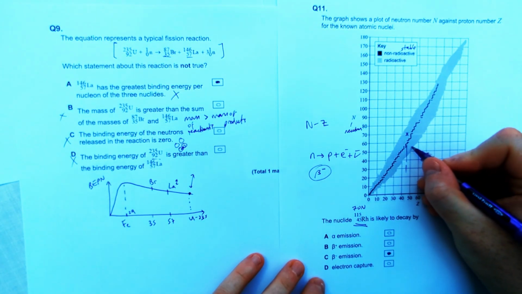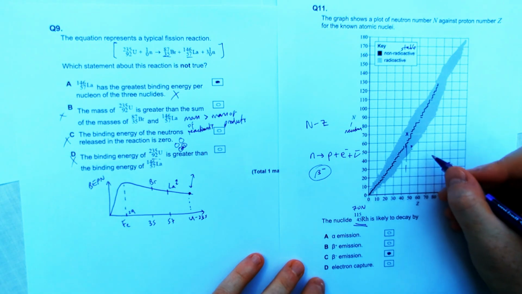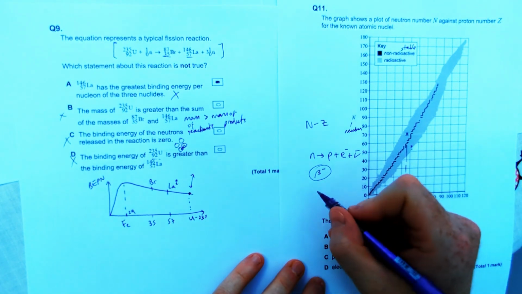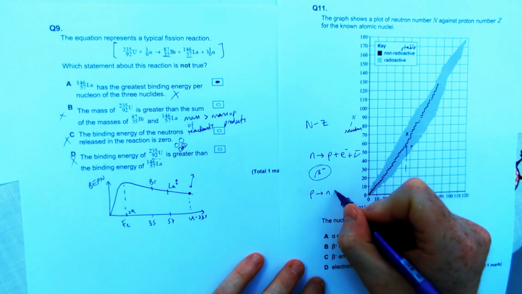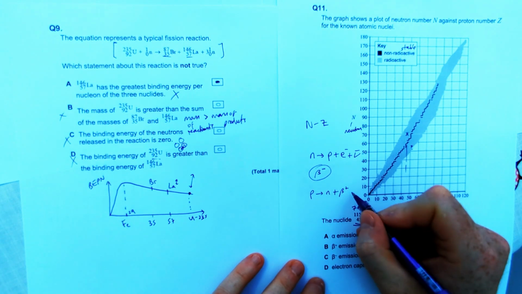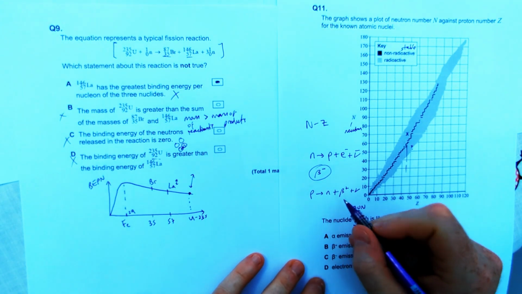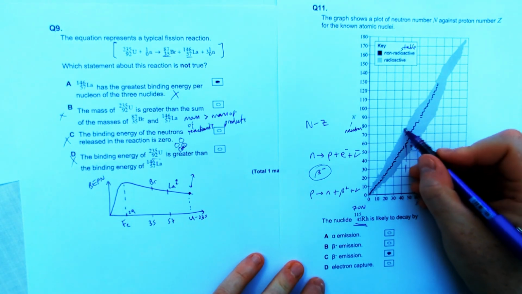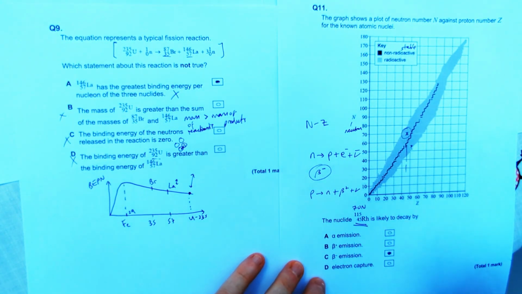The reverse is true. If the material were down here, then you'd have positron emission, because a proton goes to a neutron plus a positron and a regular neutrino. So this would happen if you had too many protons, but in this case, this is the element we're talking about, so it's just beta minus emission.